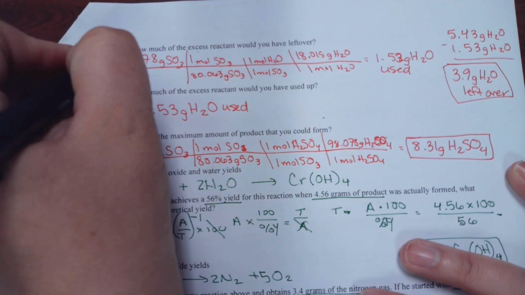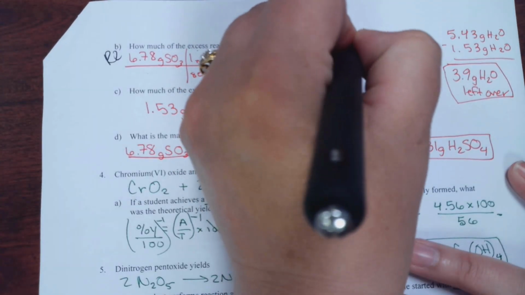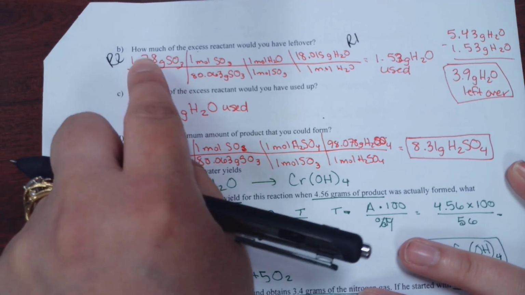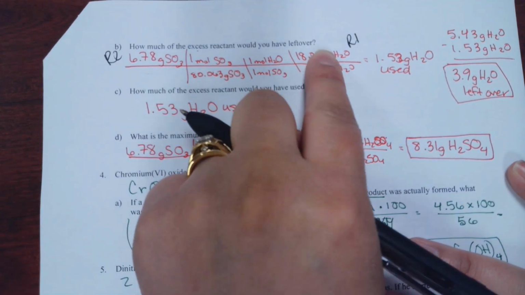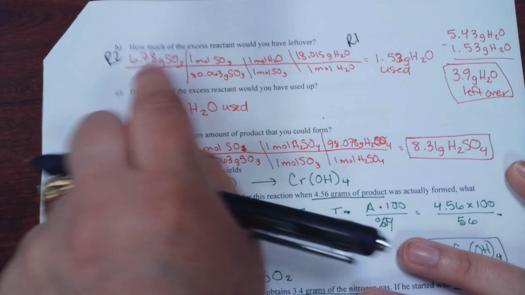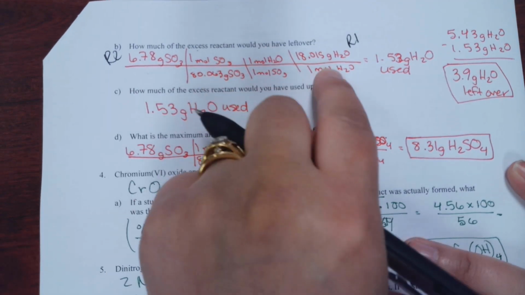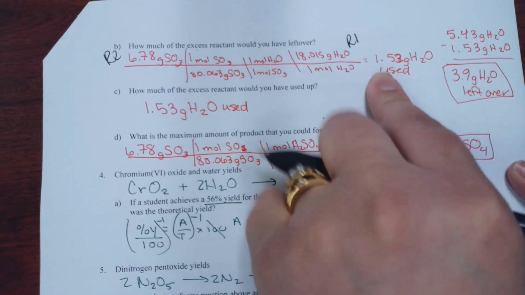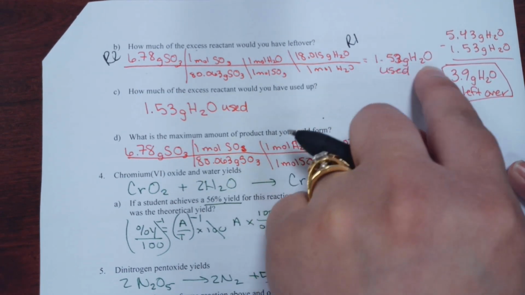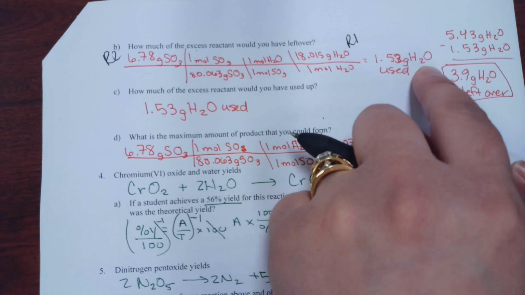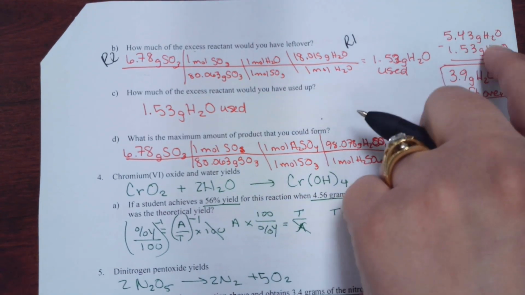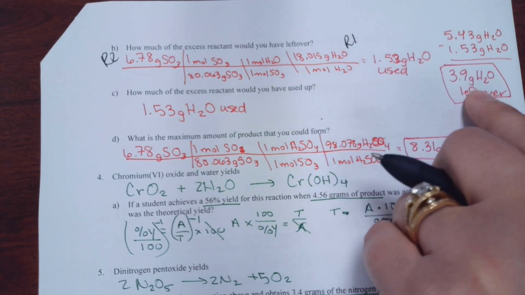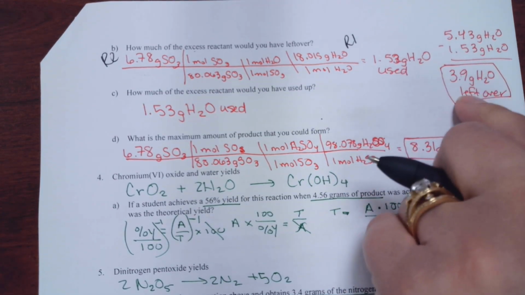And so now I'm going to go from reactant number 2 back to reactant number 1, because we know we're going to use up all of the sulfur trioxide. So this is going to tell me how much water I'm going to use. I'm only going to use 1.53 grams of the water. The original problem stated we had 5.43 grams of water. So I'm going to subtract out the 1.53 grams we're going to use. That gets me 3.9 grams of water left over.